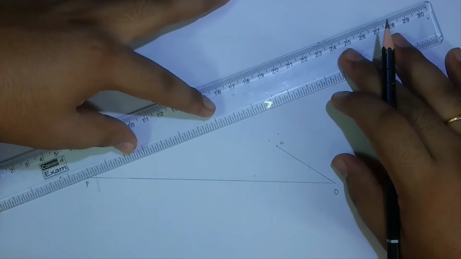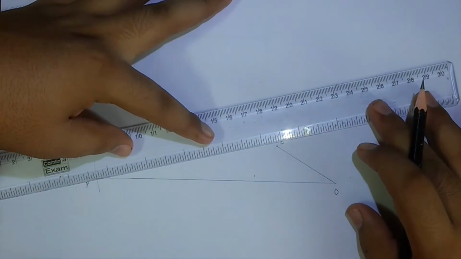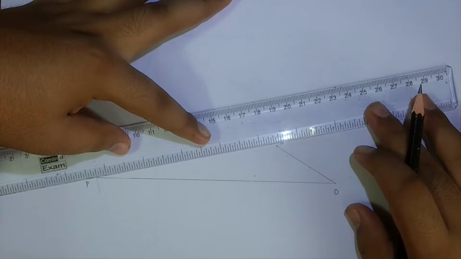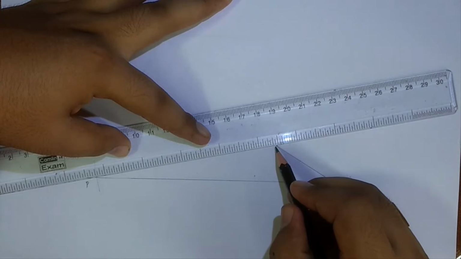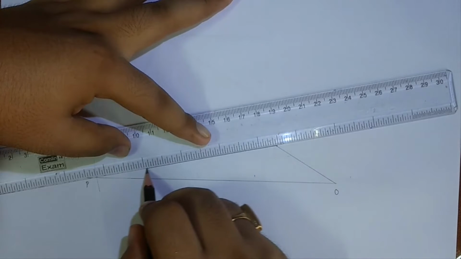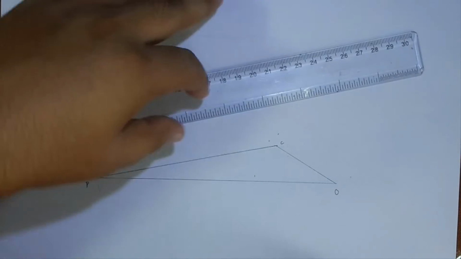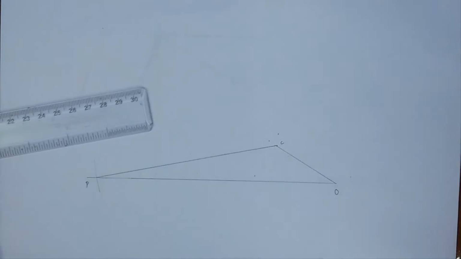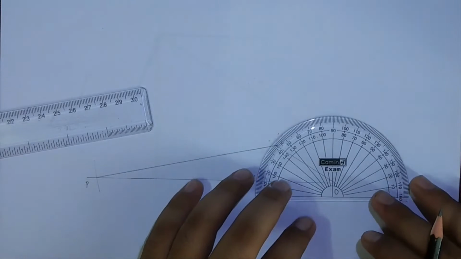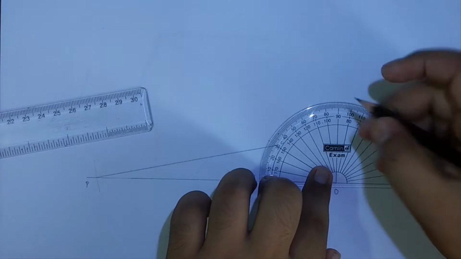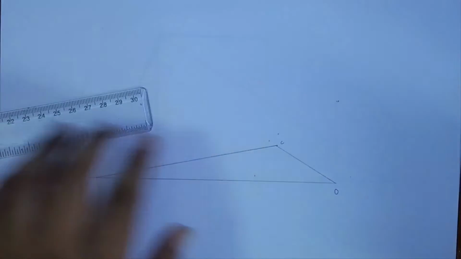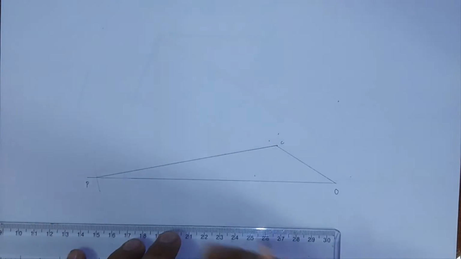Now join these two points. Again, from O draw a perpendicular, and produce PC.